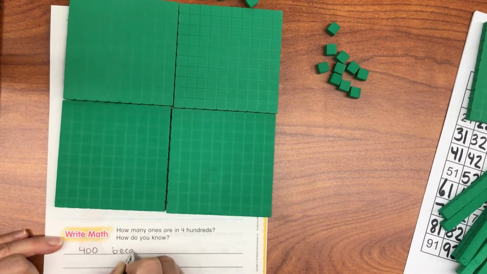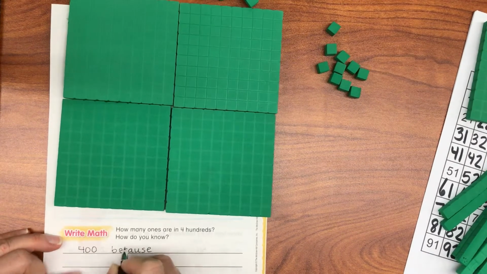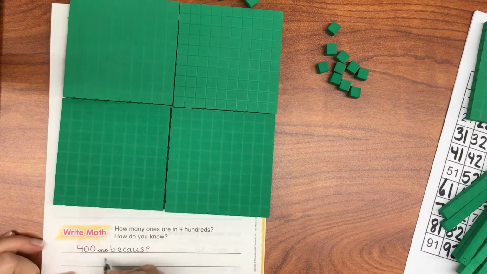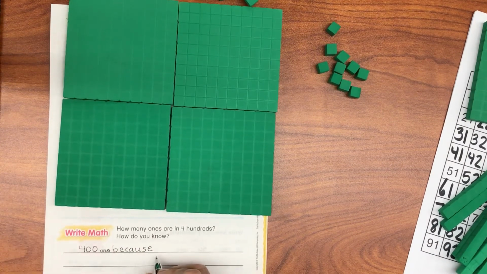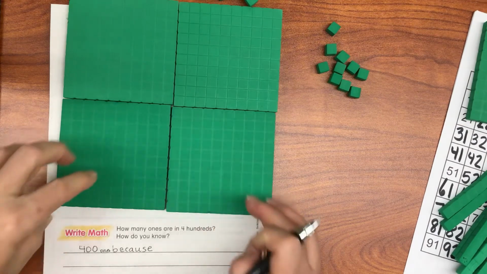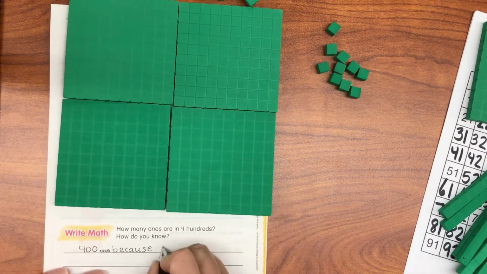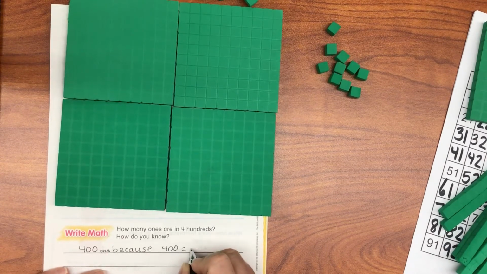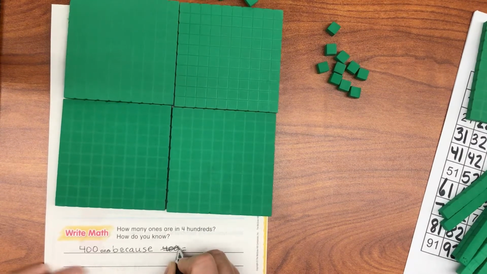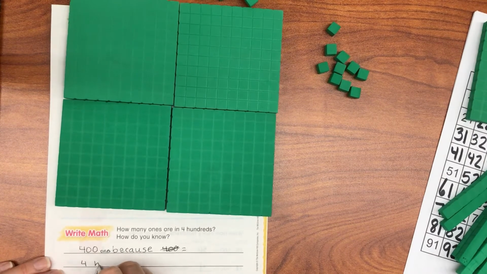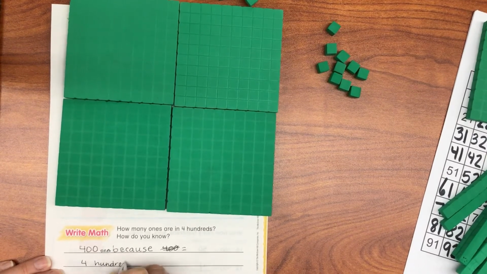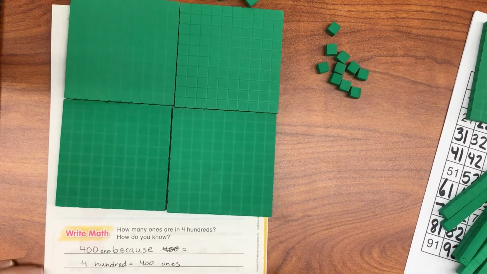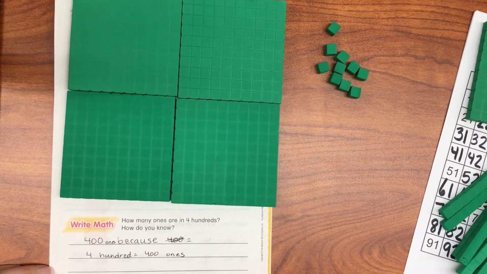Because 400 ones, I'm going to squeeze in my word ones, because each hundred has... I'm going to rewrite this. 400s equal 400 ones. That's my take on it.